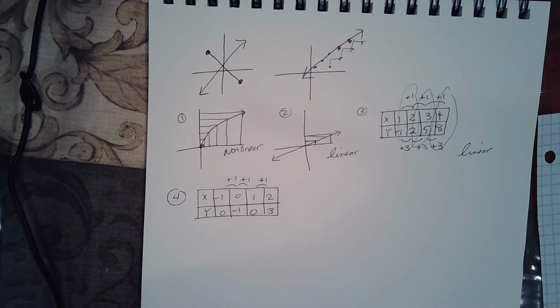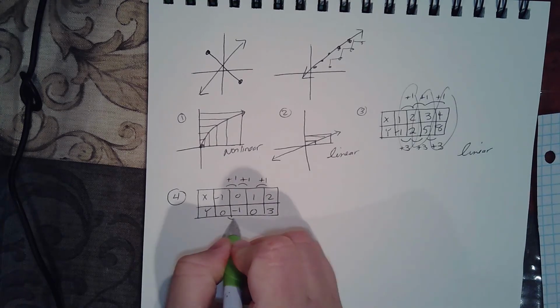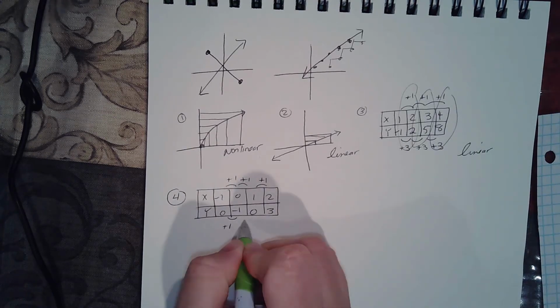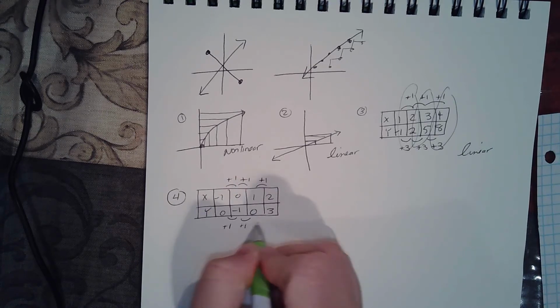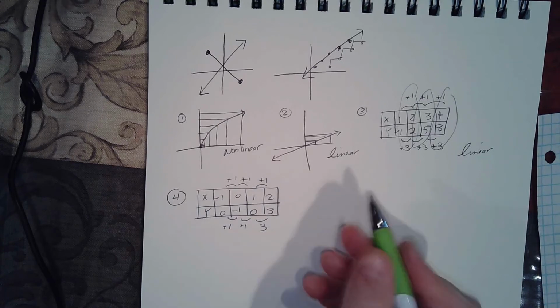We're going to talk about linear, we're going to talk about exponential, and we're going to talk about quadratic. So it's really important that you pay attention to what this one means, because we will be building off this concept. Now, down here at the bottom, this is by 1, and then this is by 1 again, and then this is by 3. So this one does not grow the same.